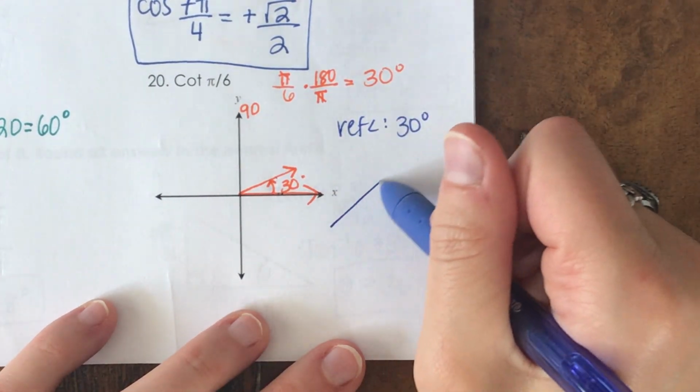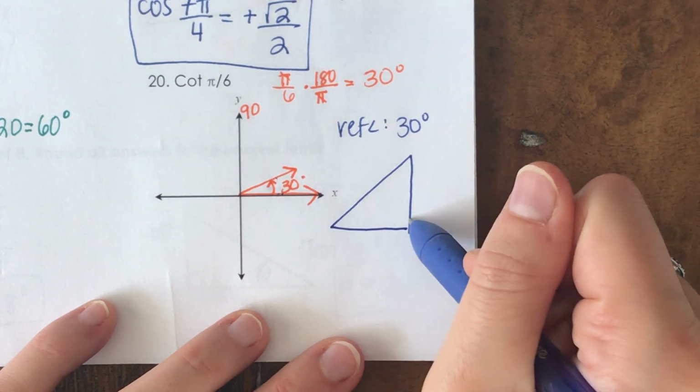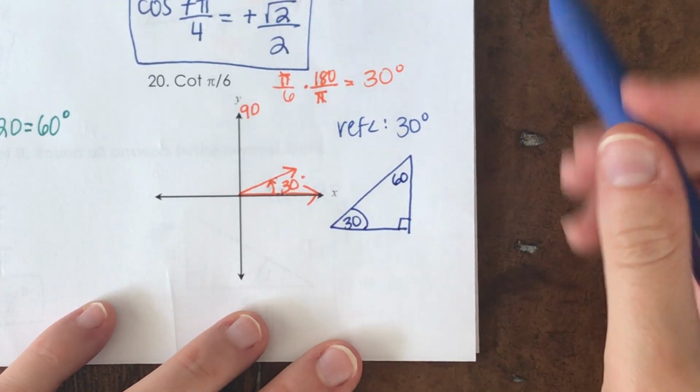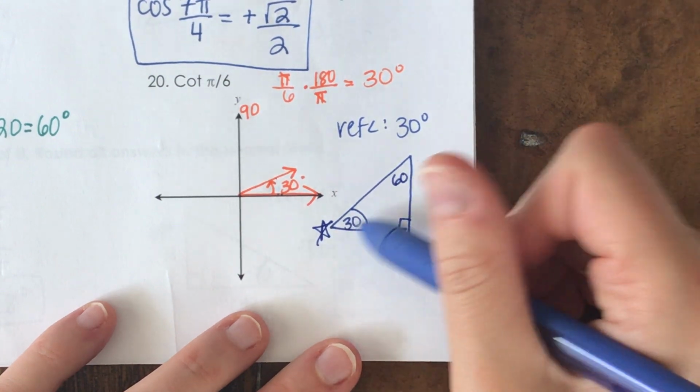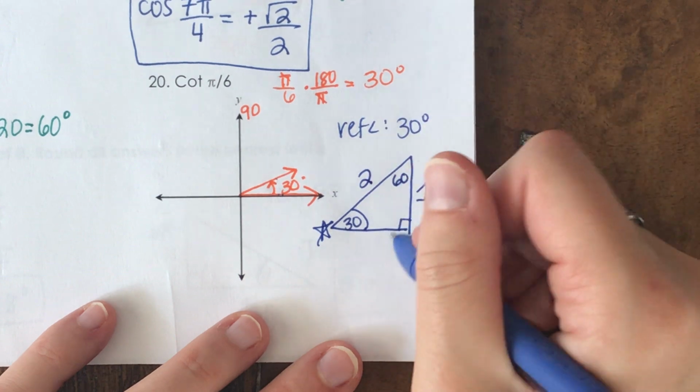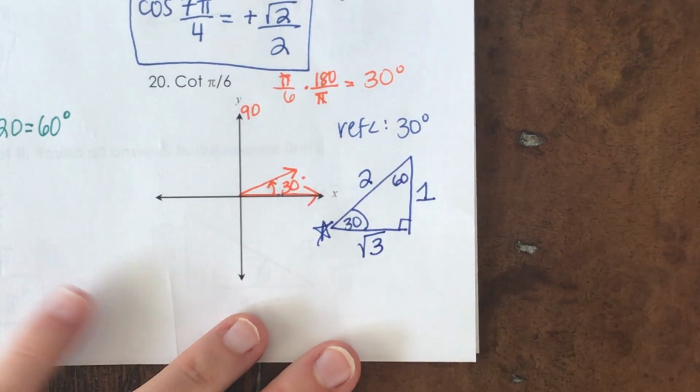Now I'm going to draw a triangle. 30 is my reference angle. A little star by it. So across from 30, I'm going to mark, right, just the way we have been. 1, 2, and radical 3.